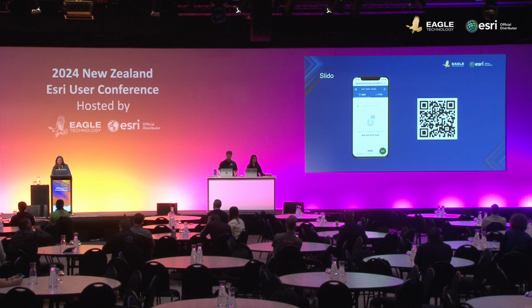There's been a couple of questions that came in through the Slido app. I will ask you a couple, and hopefully you can just answer them. The first one is about the PDF import functionality, and the question was, does it automatically georeference geo-PDFs?